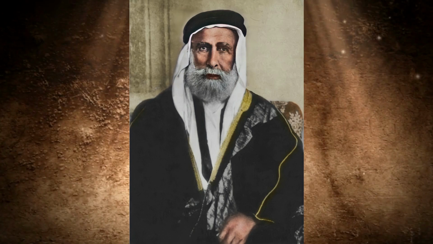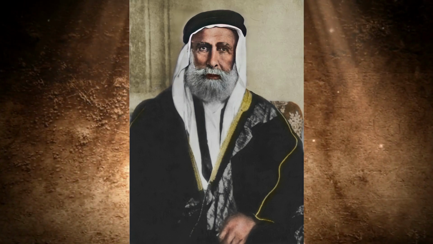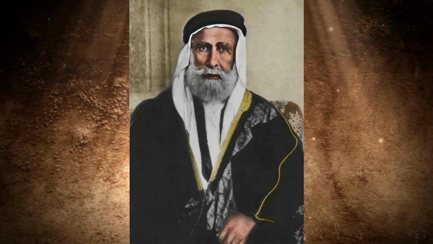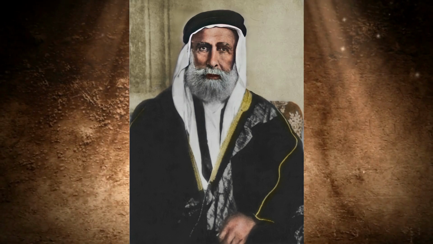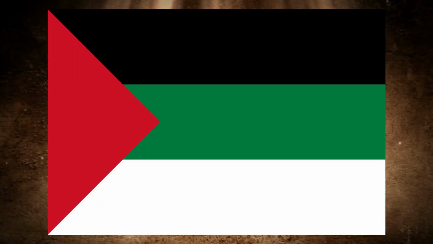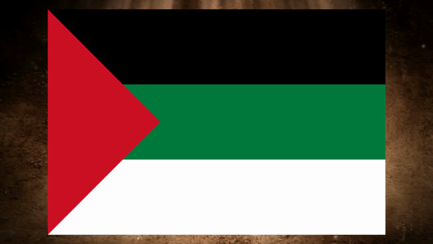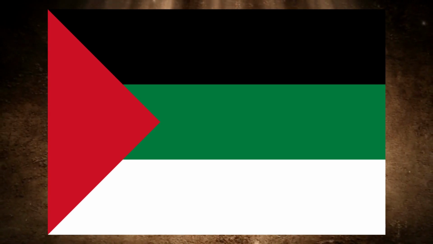Under the leadership of Sheriff Hussein ibn Ali of Mecca, an Arab revolt began with the generous support of the British, uniting almost the entire Arab world under one banner. And this banner looked like this. I think this makes a lot of things clear and explains why these colors are still so present everywhere today. Because there is a deeper symbolism behind this flag.